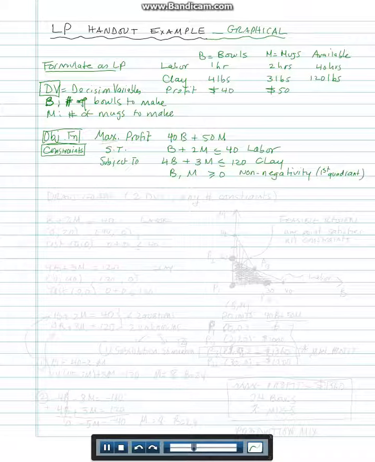Okay, so the way to solve this problem graphically is we always draw the graph, and we can only solve LP problems graphically for 2 decision variables. It can be any number of constraints, but only 2 decision variables. Why 2 decision variables? Because we only have a plane, x and y axis.